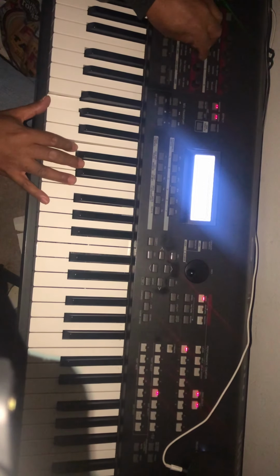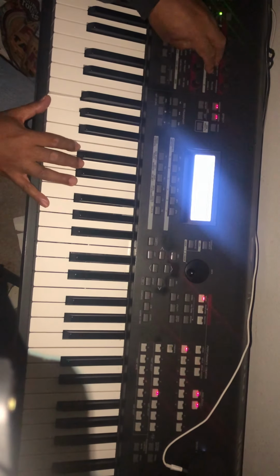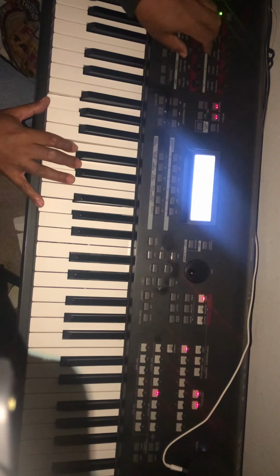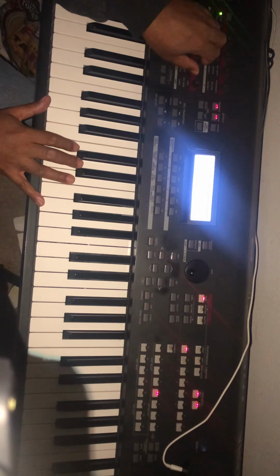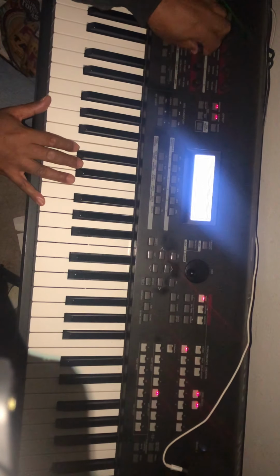You can turn the mids up. Now, of course, you can't hear the change because the high mids need to be adjusted as well. So I'm going to turn it all the way up so we can actually hear the drastic change.